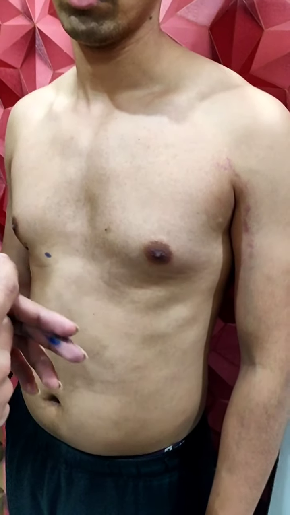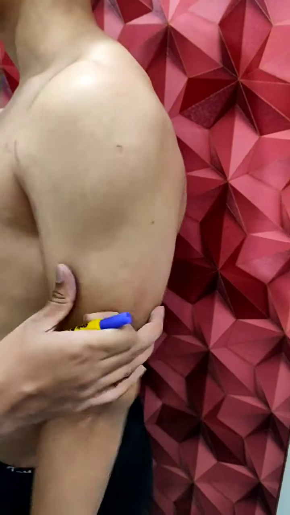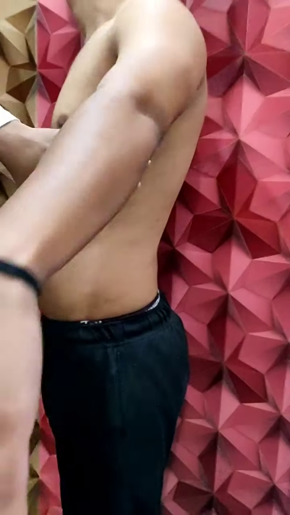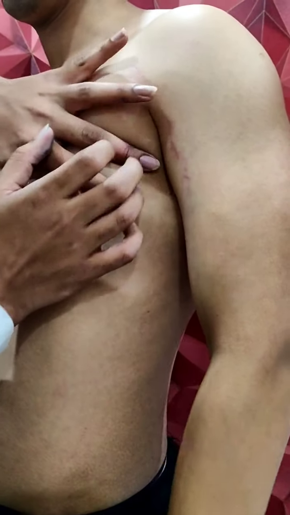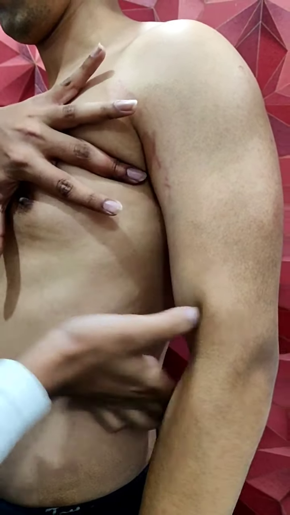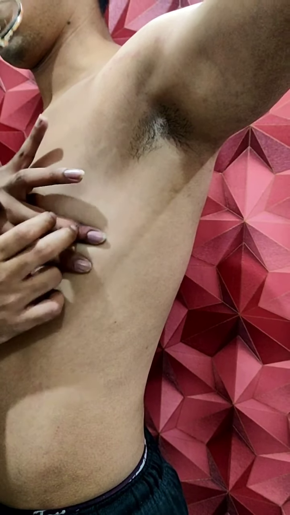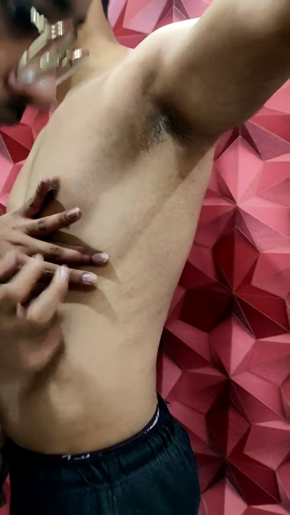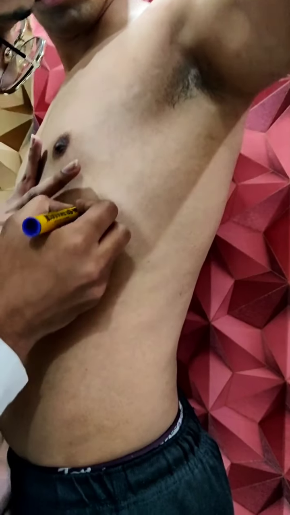So we will now see the axillary part. The axillary part has three positions: the anterior axillary line, the posterior axillary line, and the mid axillary line. So we start from the anterior part. Is that a noted sound? It is just at the seventh rib.